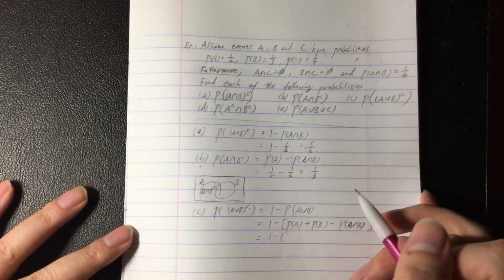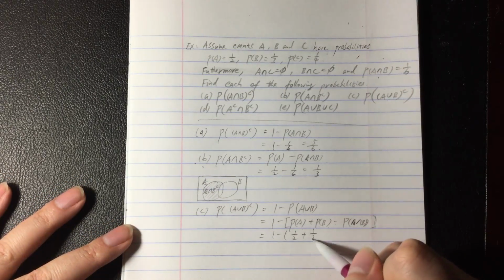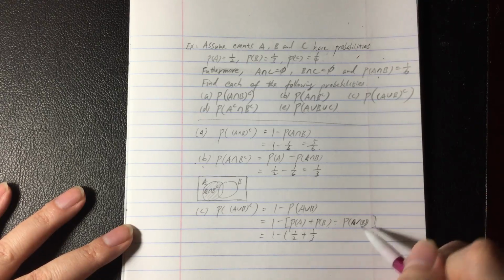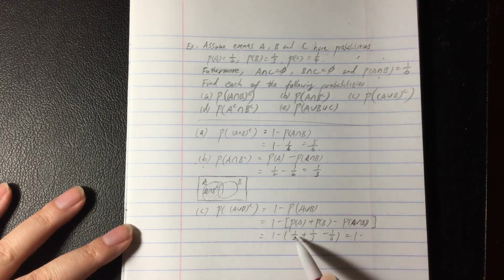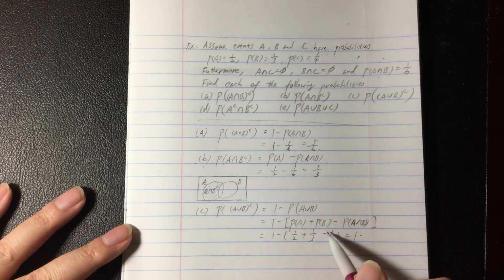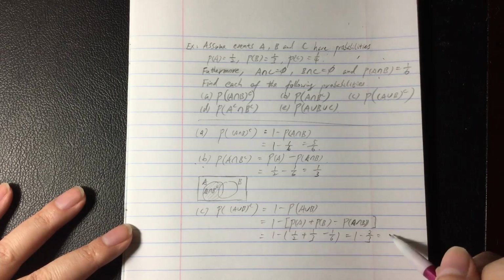Probability of A is a half. Probability of B is a third. Probability of A intersection B is 1/6. Half plus a third is 5/6. 5/6 minus 1/6 is 4/6. 4/6 is 2/3. 1 minus 2/3 is 1/3.